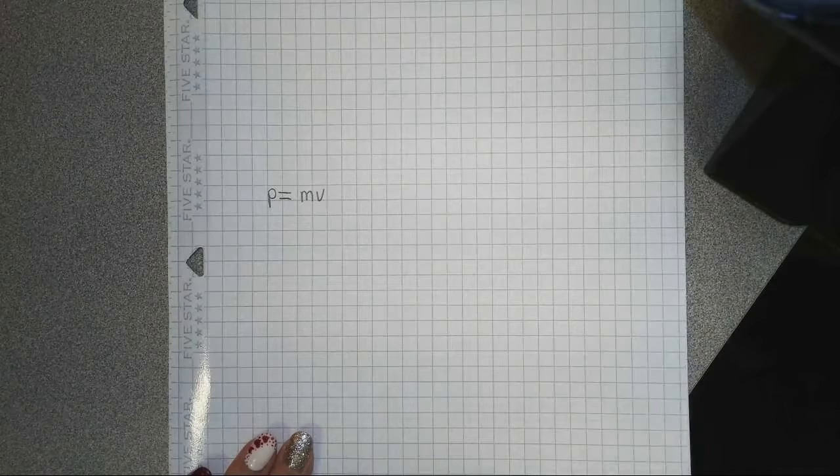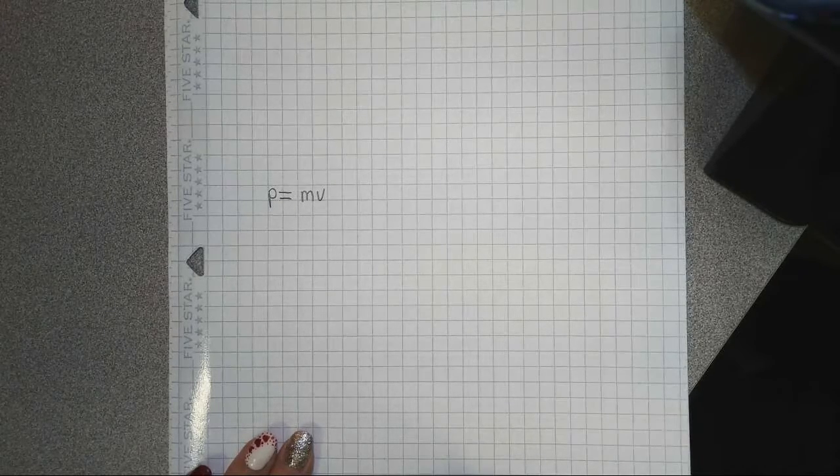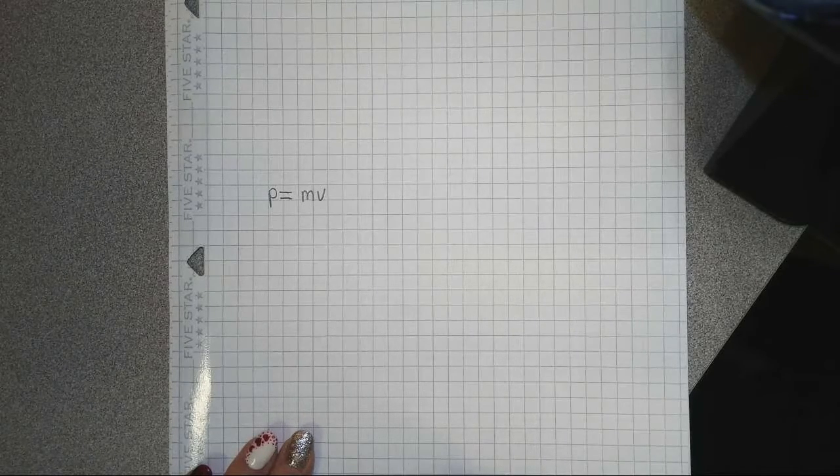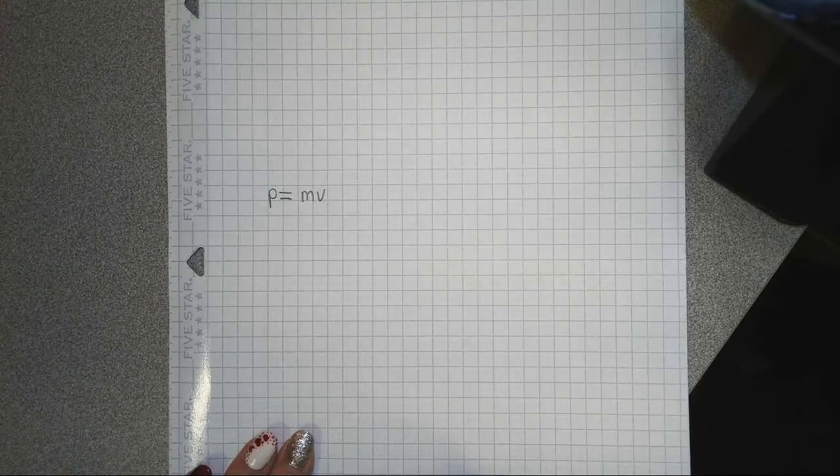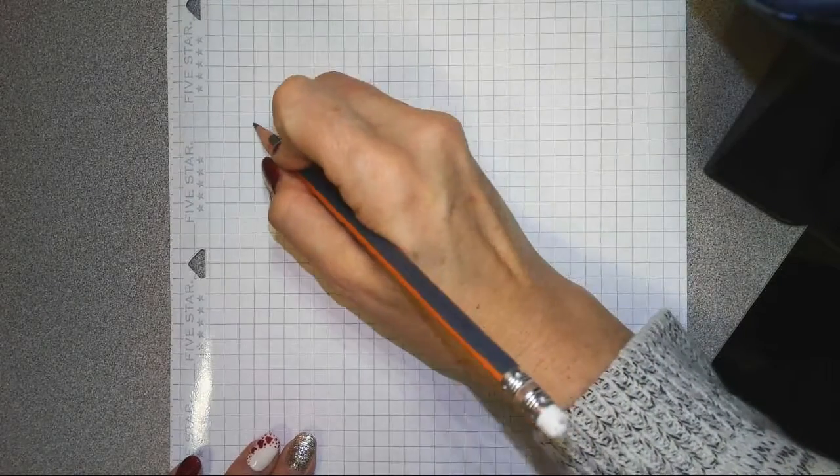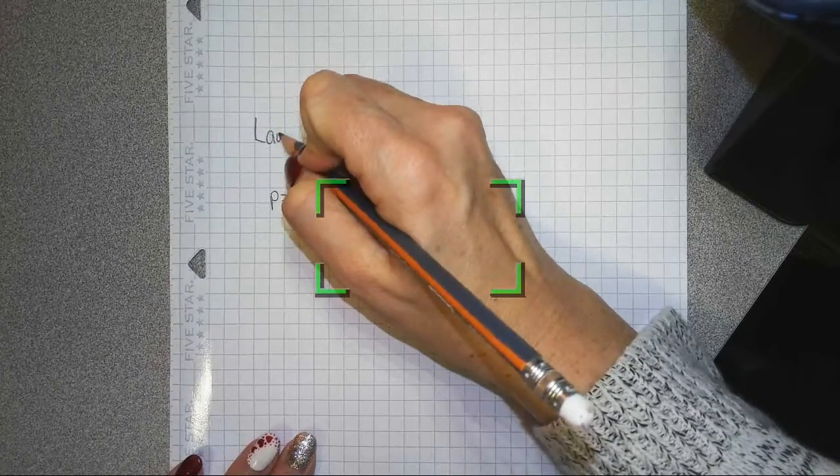And when we look at a moving object, it has momentum. If it's a more massive object, it has more momentum. If it is a faster moving object, it has more momentum. We really only look at momentum when we're dealing with changes in momentum, and oftentimes that's in collisions. So there's also a law that's called the law of conservation of momentum.